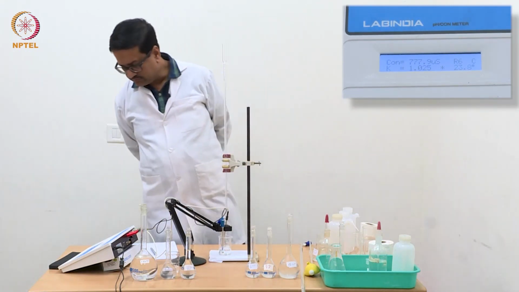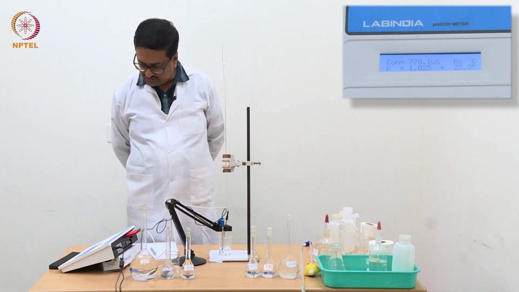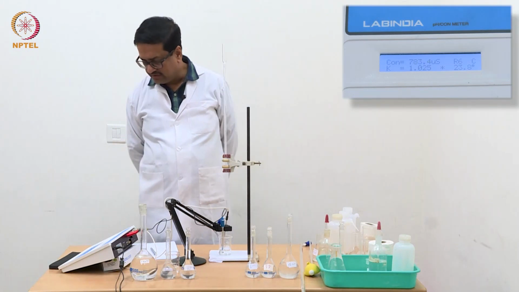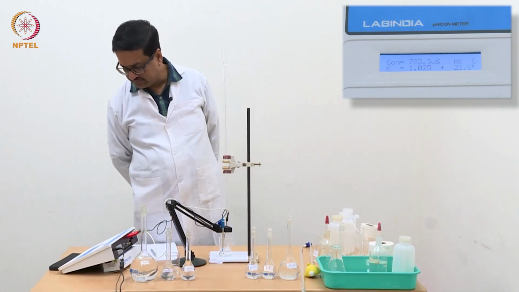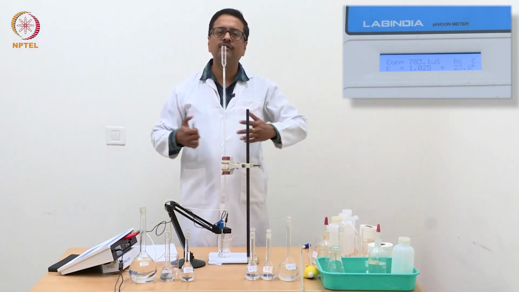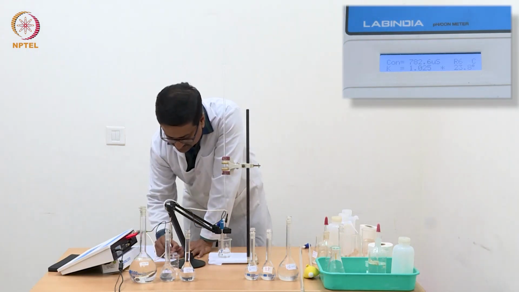So, after making it homogeneous, we can see that the conductance value of this triple mixture solution is about 783.3 microsiemens. So, we should note down this value as my burette reading at 0 volume of NaOH.